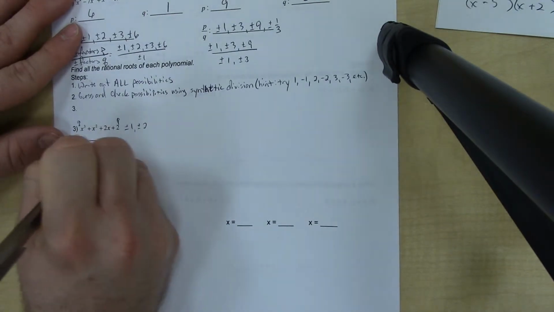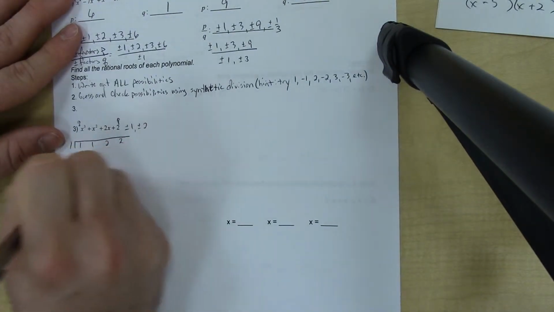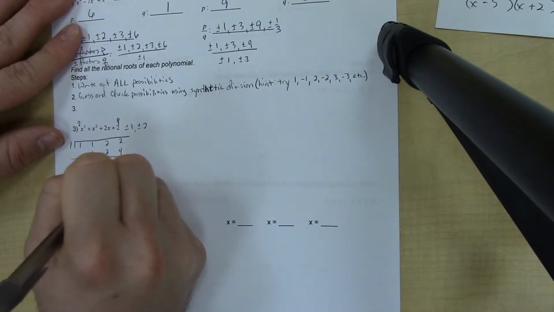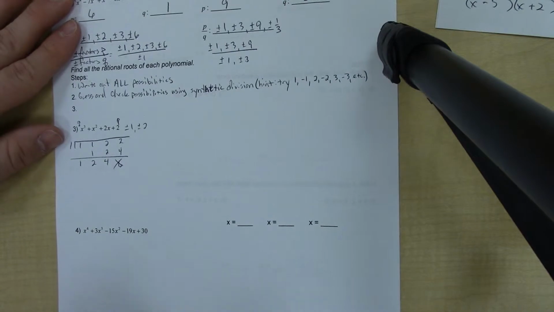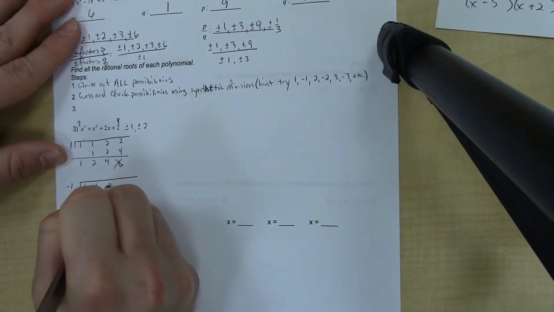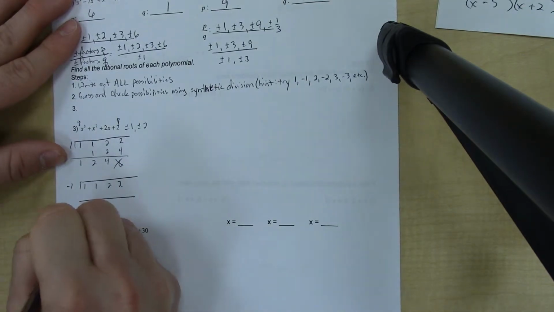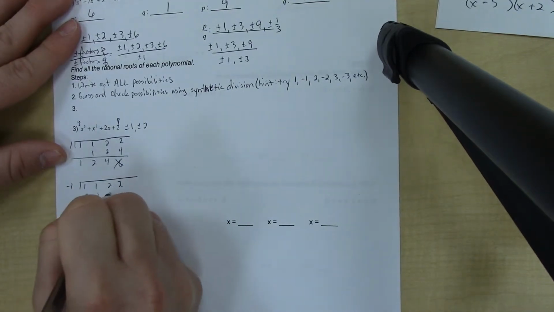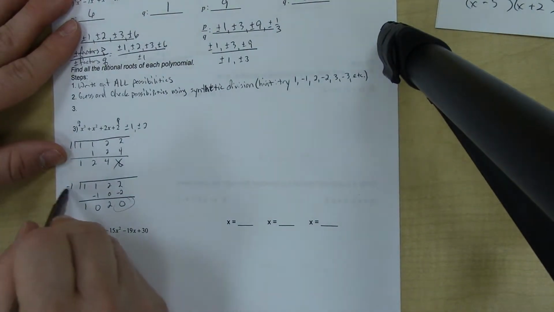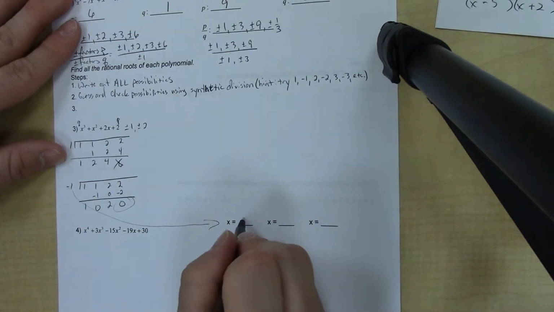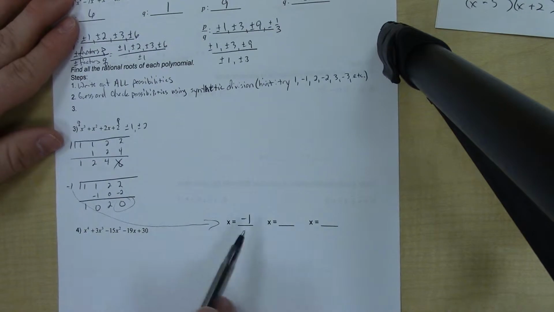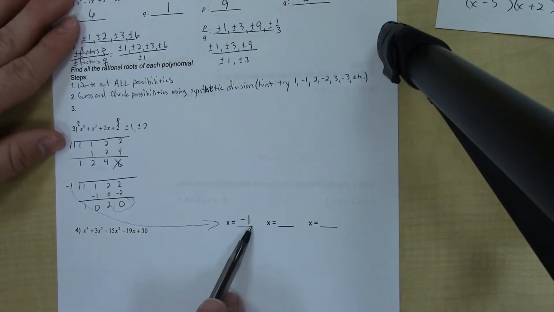So let's try 1 right off the bat. 1, 1, 2, 2. Drop it low, multiply, add, multiply, add, multiply, add. I don't get 0 there, so 1 is not a factor. I don't want that. Let's try -1. Multiply, add, multiply, add. I get 0 as a remainder, which means that is my first 0. Some of you will say, well, should I write 1 there? No, we already found 1 doesn't work. It's not the opposite. If I give it to you as A, it is that number.